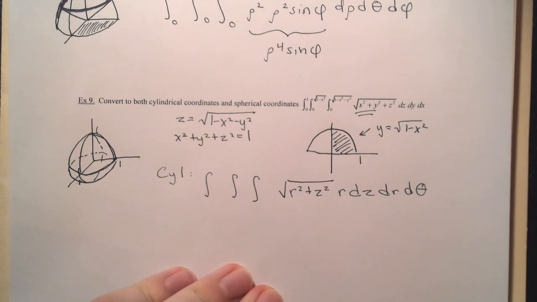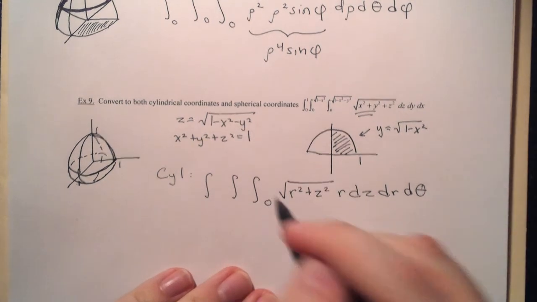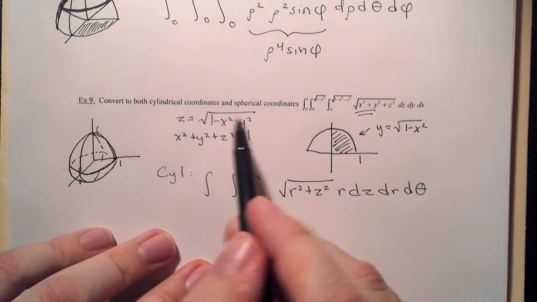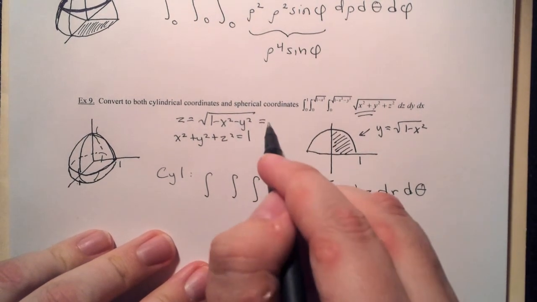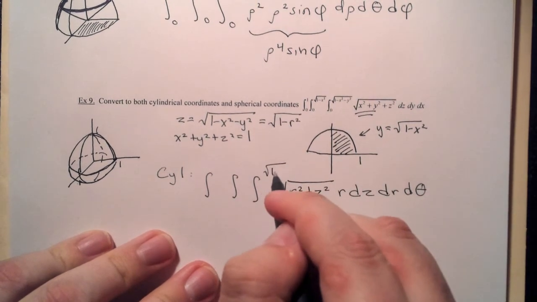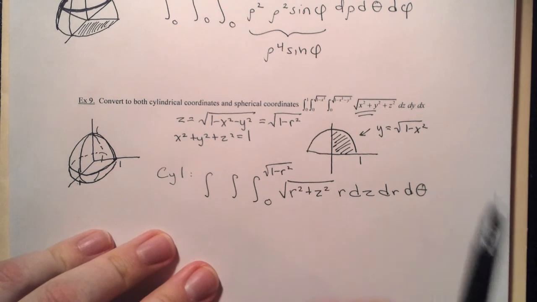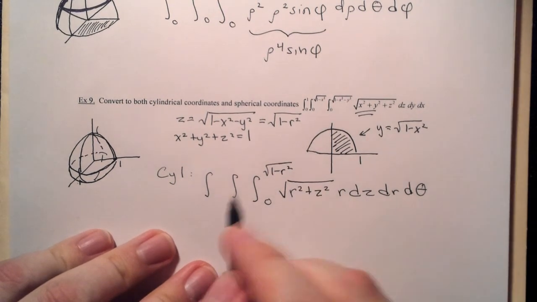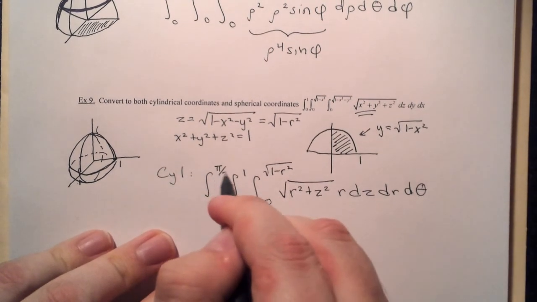My z bounds, well, I'm going between the sphere and the plane. So z goes from 0 up to this sphere, which is the square root of 1 minus x squared minus y squared, or rather 1 minus r squared if I'm in cylindrical coordinates. I can figure out my r bounds using this trace pretty easily. r goes from 0 to 1. Theta goes from 0 to pi over 2.